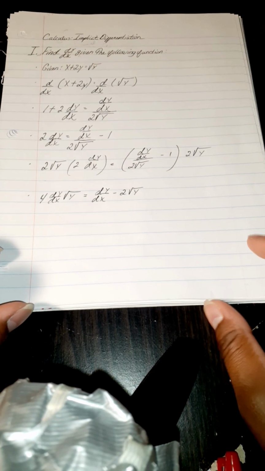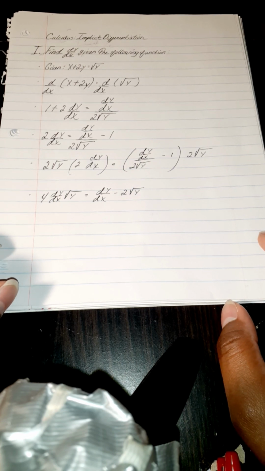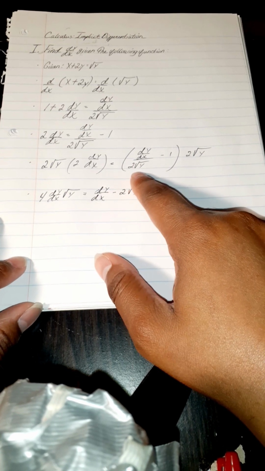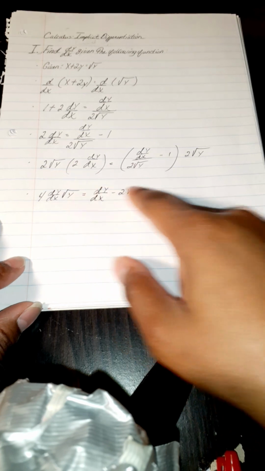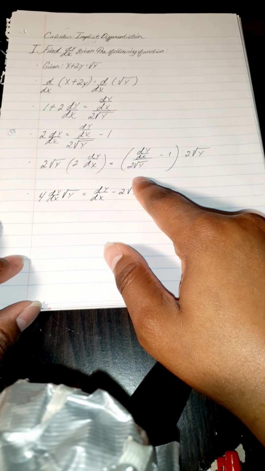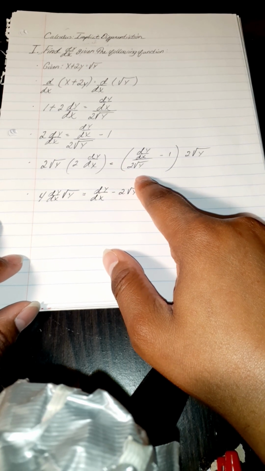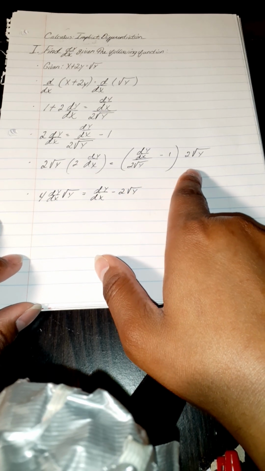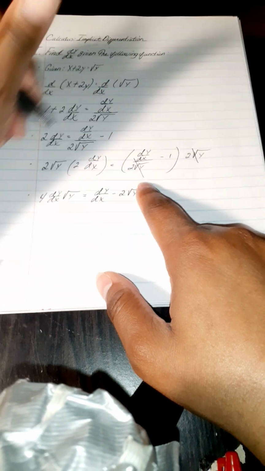The reason why we had to do that is that we needed to get that dy/dx over 2 times the square root of y out of that fraction form, because we need to get this dy/dx over here. Certainly, we could have subtracted dy/dx divided by 2 times the square root of y from both sides, but I don't see where that would have helped us. So I went ahead and multiplied both sides by 2 times the square root of y, and that basically got rid of it. So now we've got the dy/dx sitting over there alone, and the goal is to get it over here.